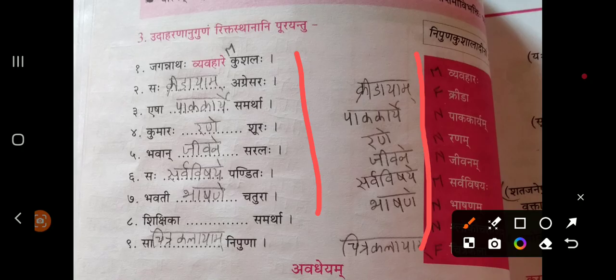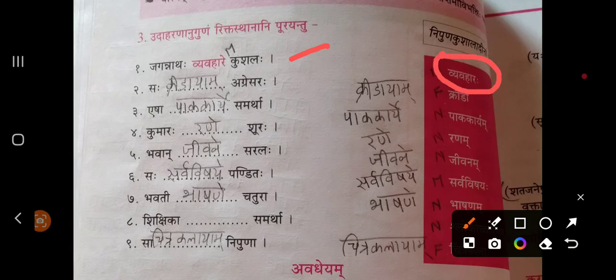See here, what is the example they have given? Jagannathaha dash Kushalaha. Here what have they filled? Vyavahare. Where is Vyavahare from? They picked it from this box. So the fill in the blank has to be picked from this box. They picked Vyavaharaha and converted it into its Saptami Vibhakti form. If Vyavaharaha is singular, then this blank has to be Saptami Vibhakti singular. So Jagannathaha Vyavahare Kushalaha. That's it.